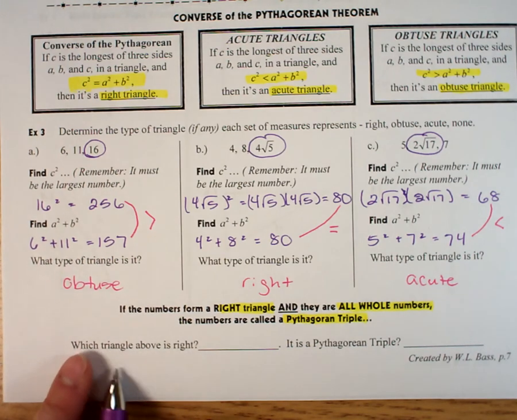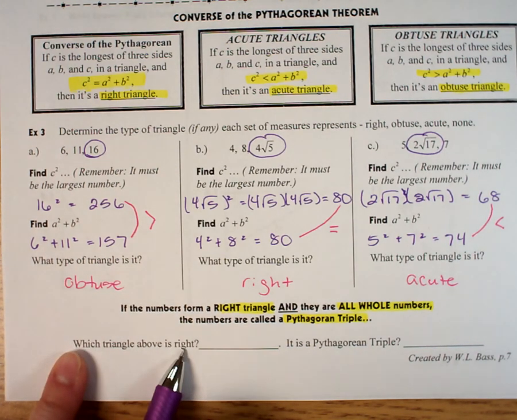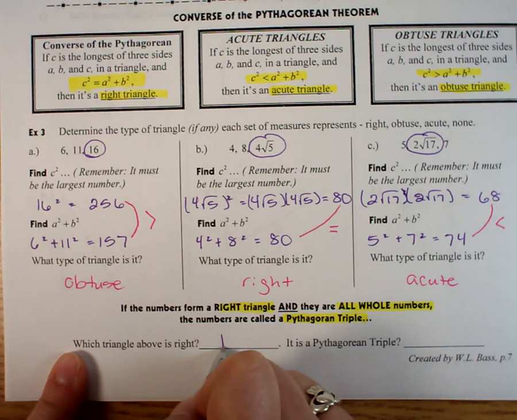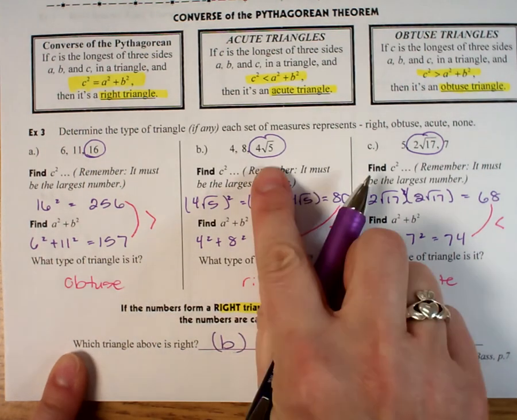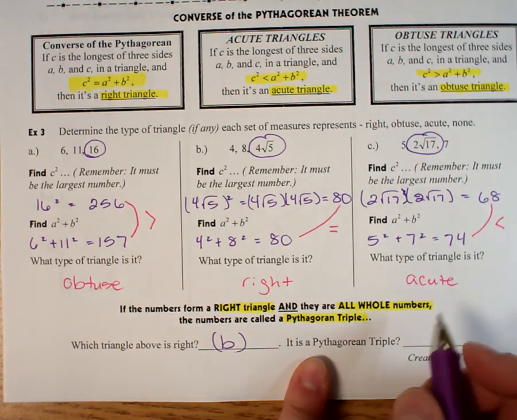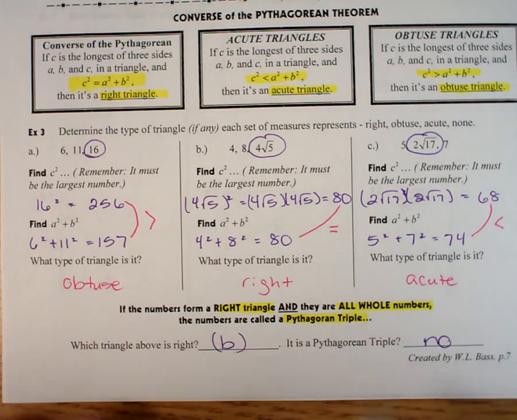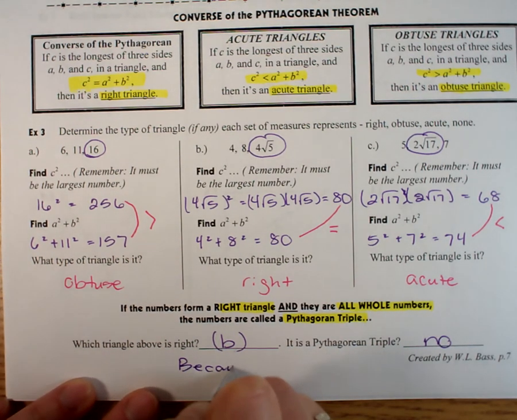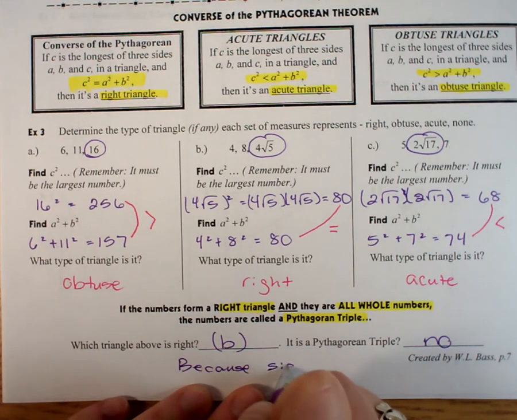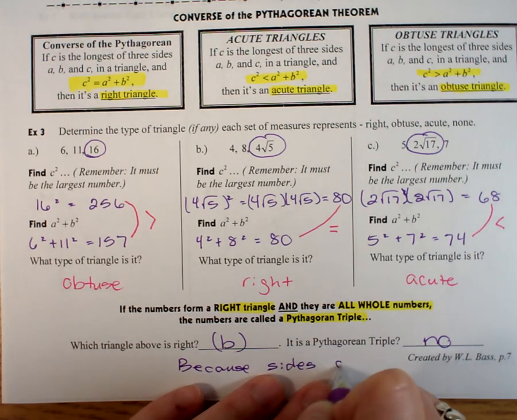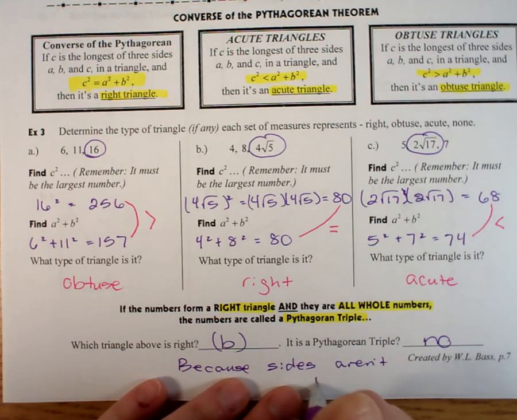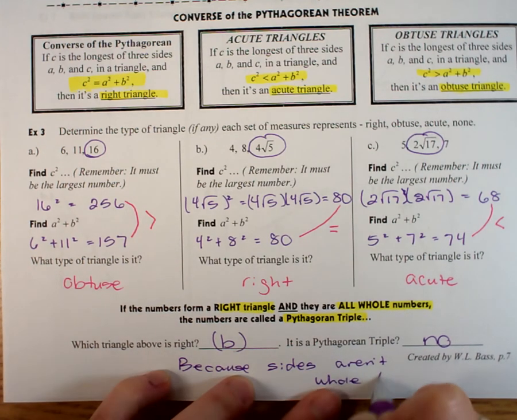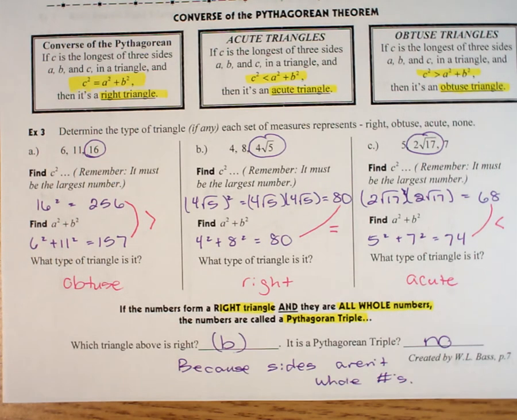So to fill this in, which triangle above is a right triangle? That was triangle B, example B here. Is it a Pythagorean triple? No. And again, we can write that explanation that we just did, because the sides aren't whole numbers. So that's an important feature.